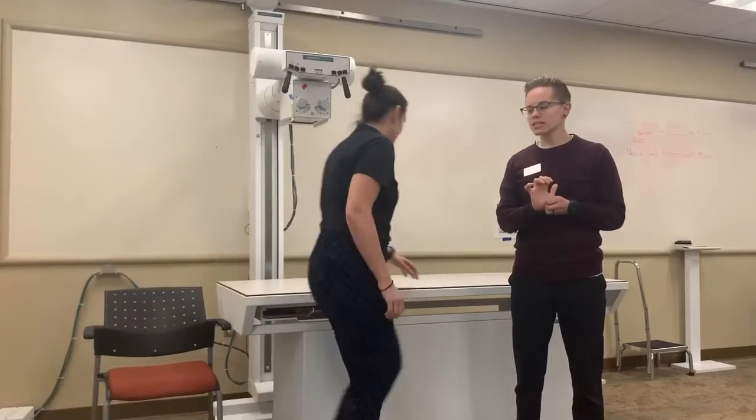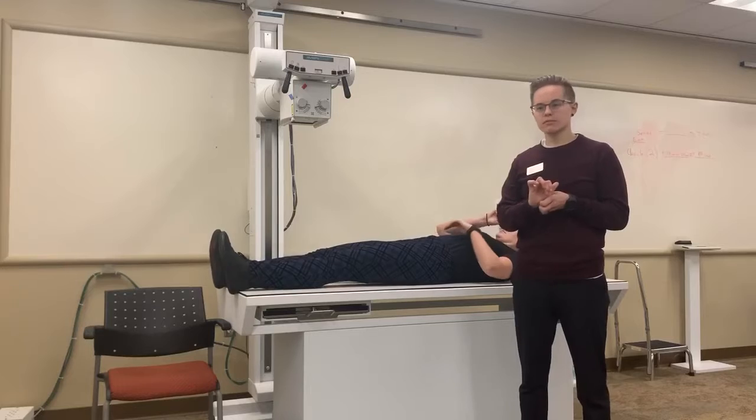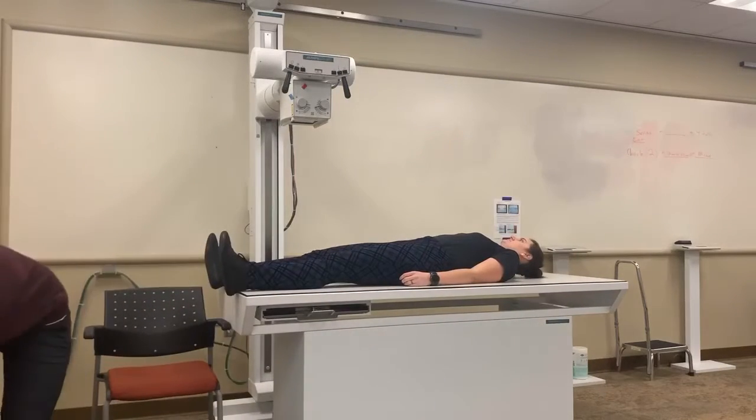So for our standard series in a hip view, we're gonna do an AP pelvis, and then on the affected hip side, we're gonna do a frog leg hip view. That is our standard series.